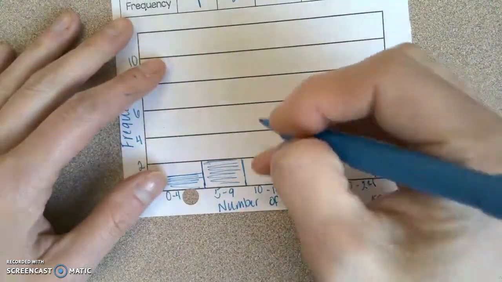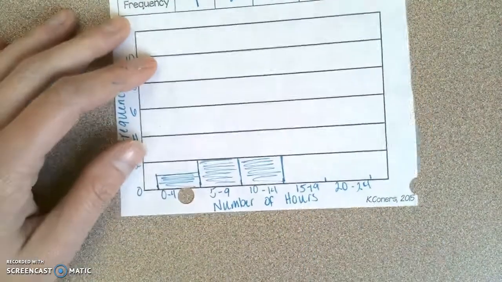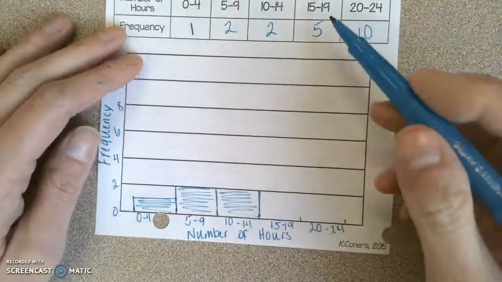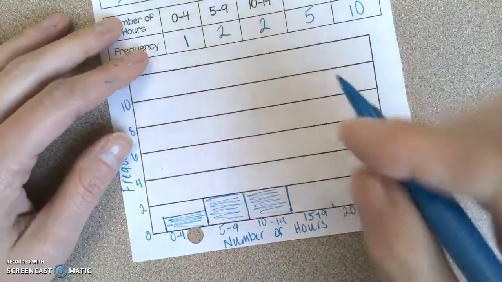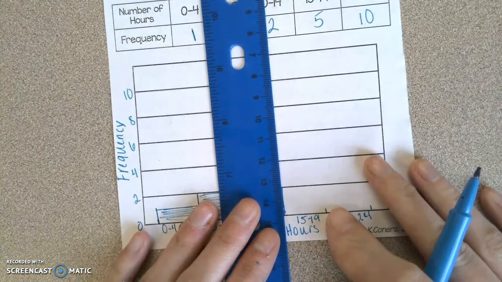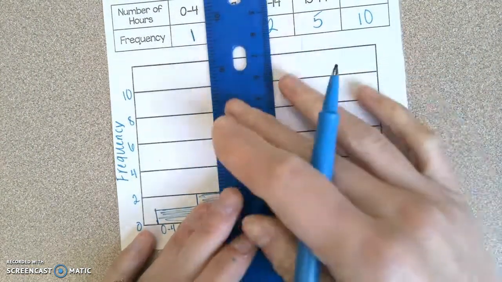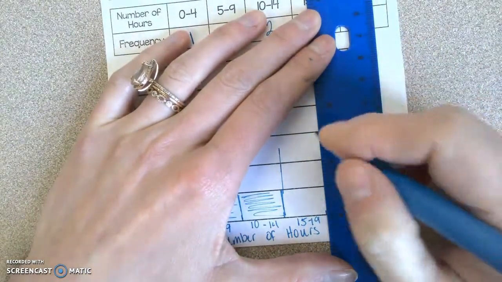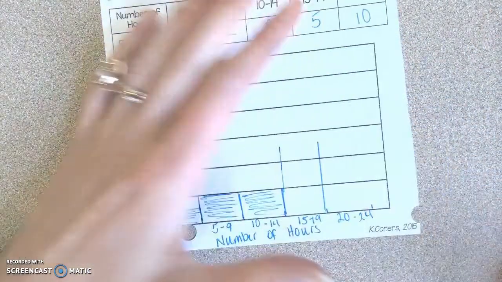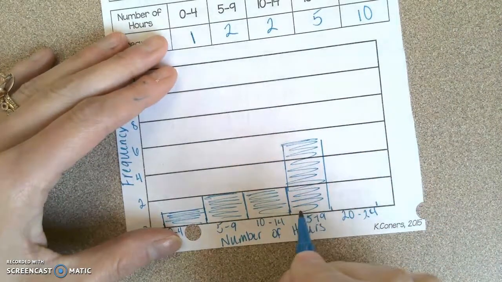10 through 14 also has a frequency of 2. 15 through 19 goes up to 5, so I'm going to go halfway between the 4 and 6 here, and you can use your ruler to make straight edges. Just close that up and shade it down a little bit.